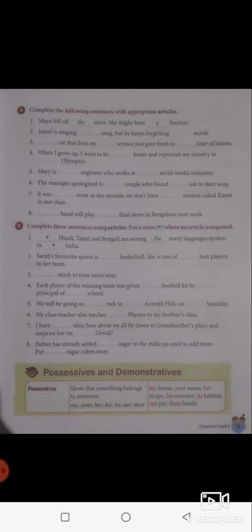And the fourth one, each player of the winning team was given a football kit by the principal of the school. By the principal, we particularize the person of the school that conducted the football game or whatever it is. Okay, so therefore we use the in it, and the rest of it can be done by you. If there is any doubt, you are most welcome to clarify with me in the class. Thank you very much.